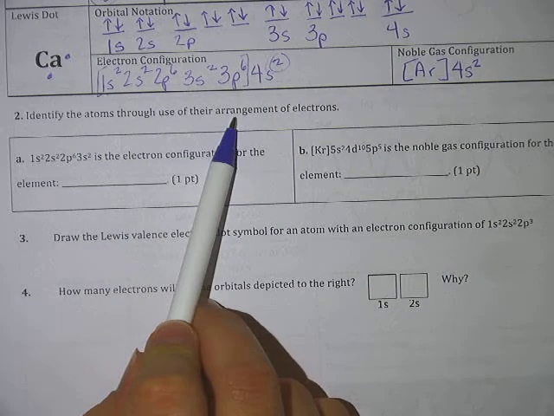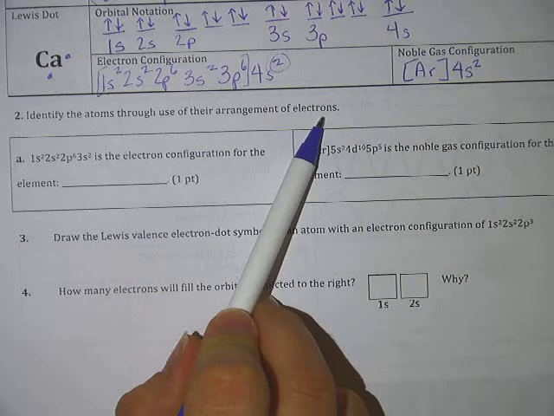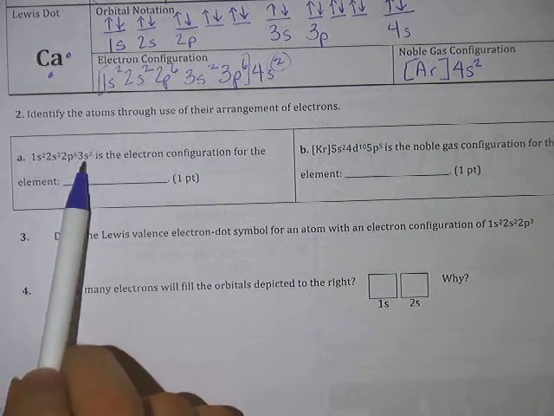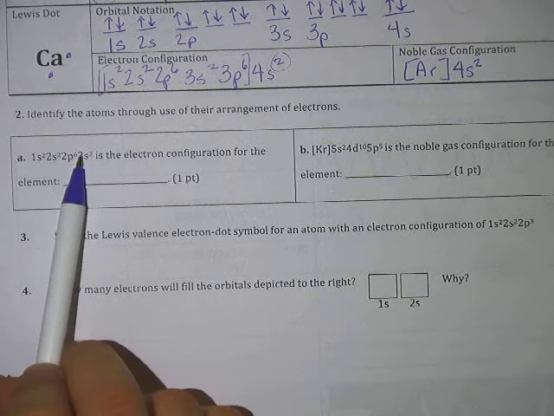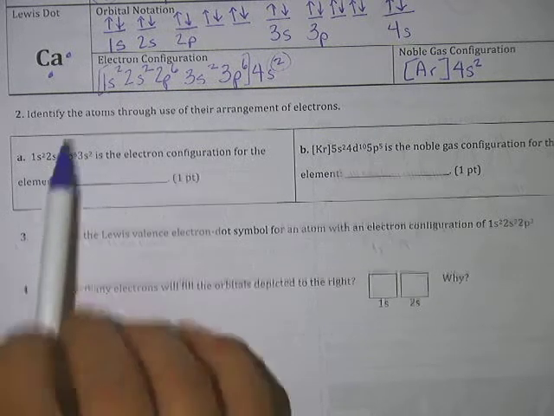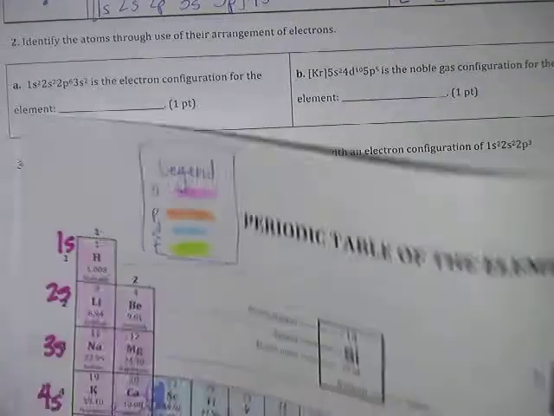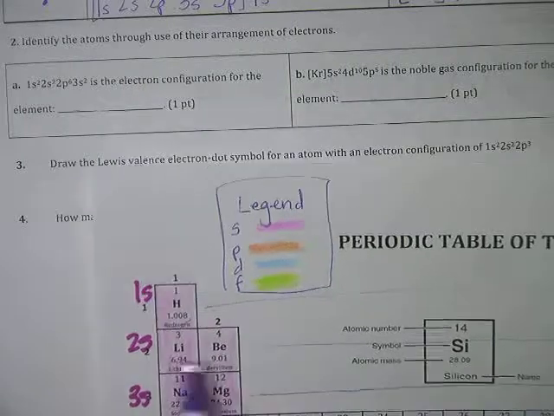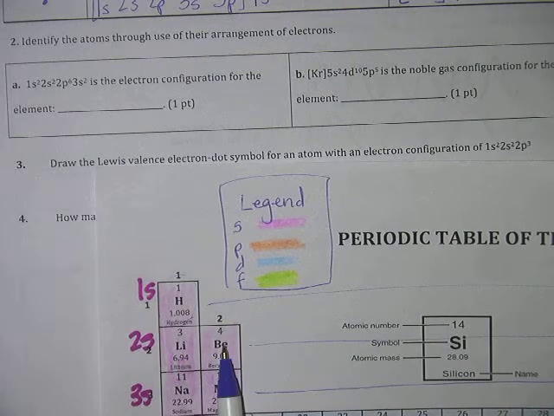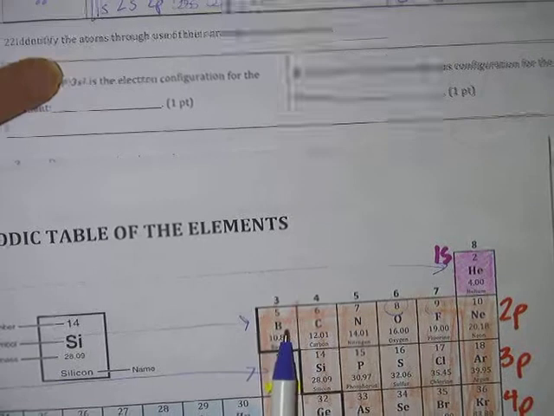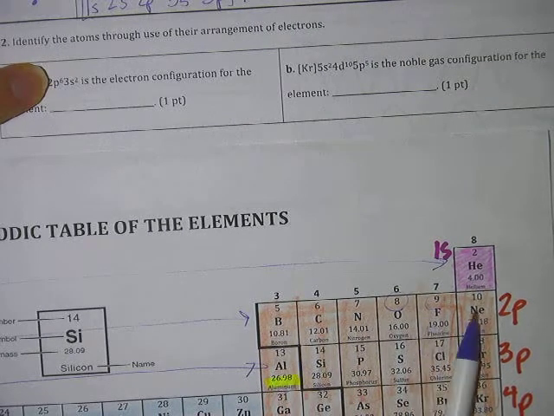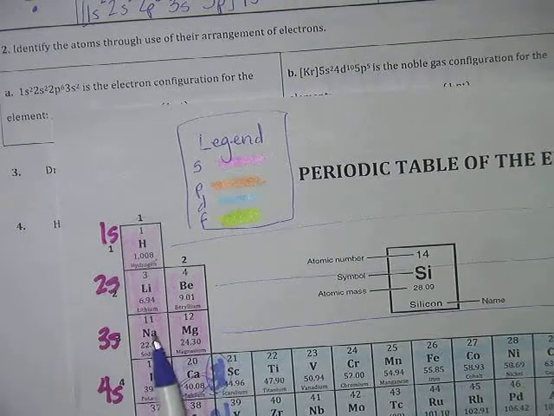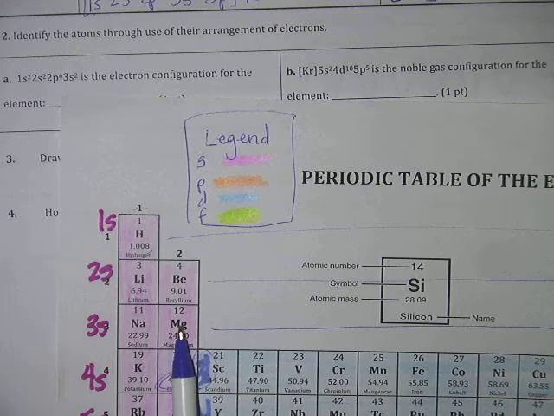Identify the atoms through the use of their arrangement of electrons. It wants to know basically what element. What element are these? So 1s2, 2s2, 2p6, 3s2. There are a couple ways you could do this as well. You could follow your periodic table. 1s2 would be hydrogen and helium. Keep going to 2s2. Here's 2s, there's 1, 2, would take you to beryllium. Move over to 2p. Going through 1, 2, 3, 4, 5, 6 would take you to neon. And then going to 3s, 1, 2, takes you to magnesium. That's one way you could do it.